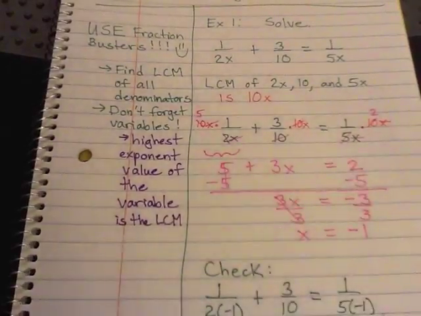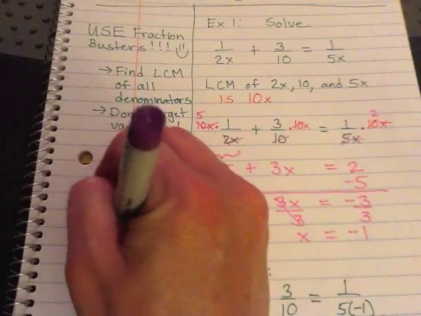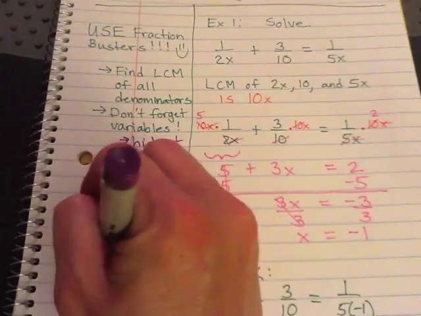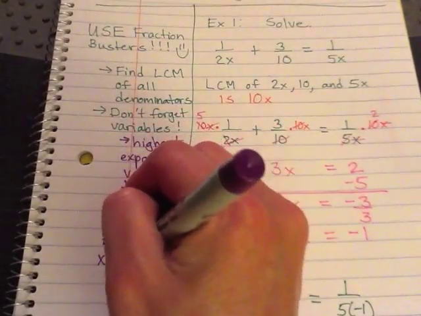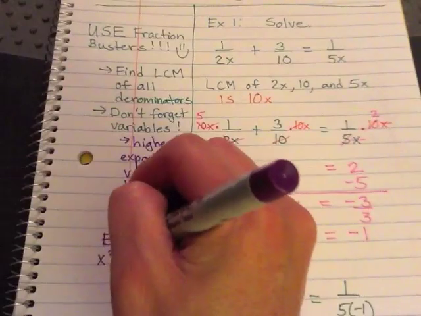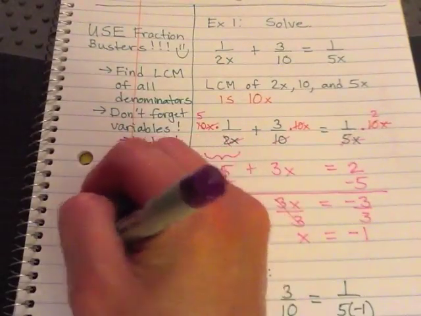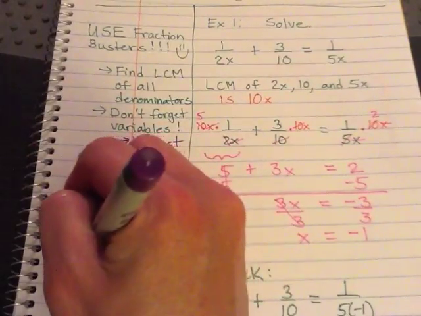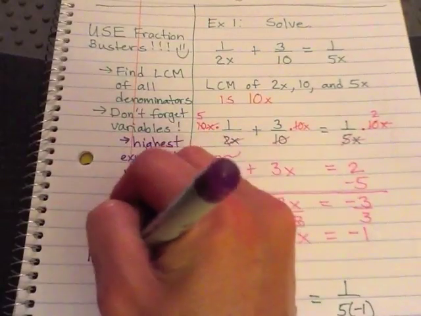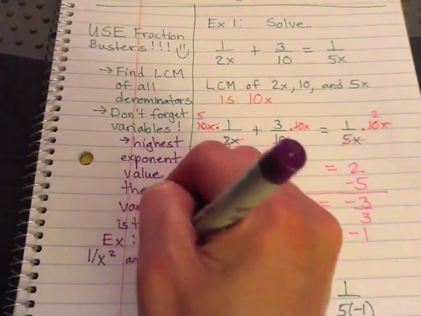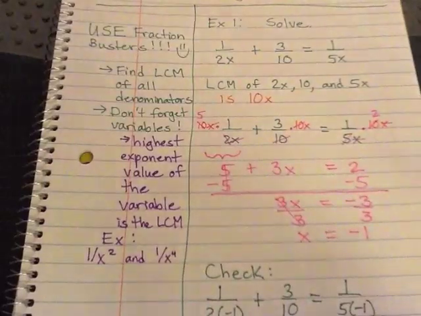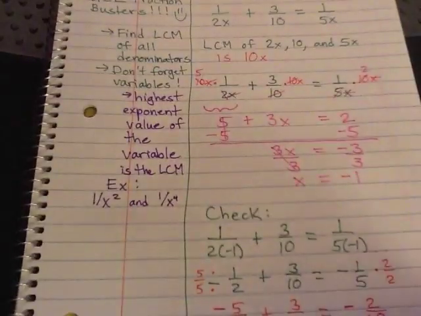And a quick little example of that is if I had x squared and x to the 4th. Oh, let's make this a 1 over x squared and 1 over x to the 4th. Typically, I wouldn't write my fractions like that, so put yours in correctly if you want to.